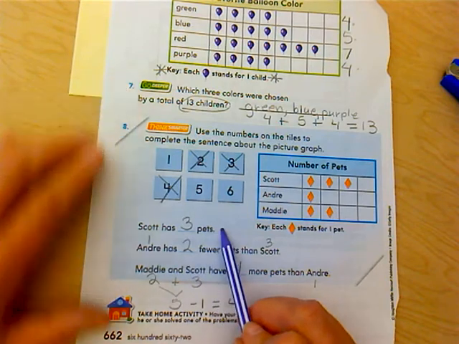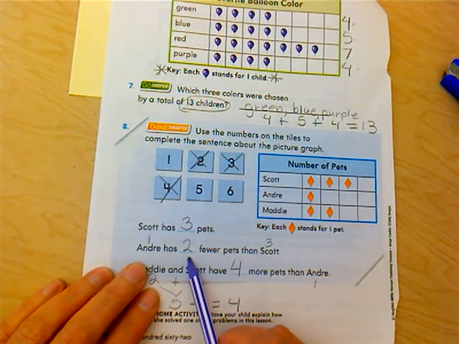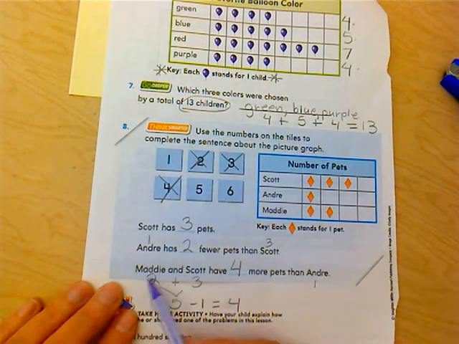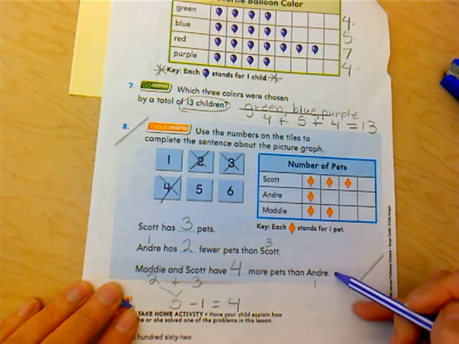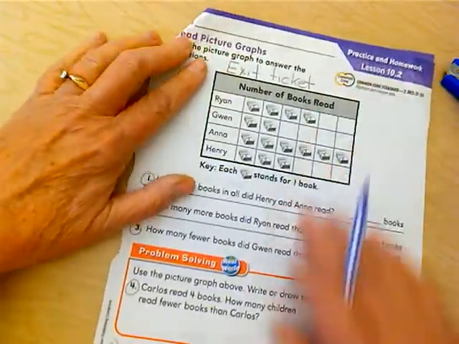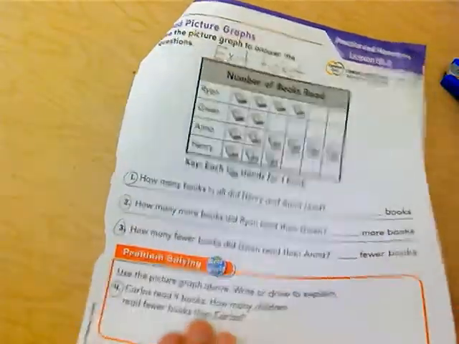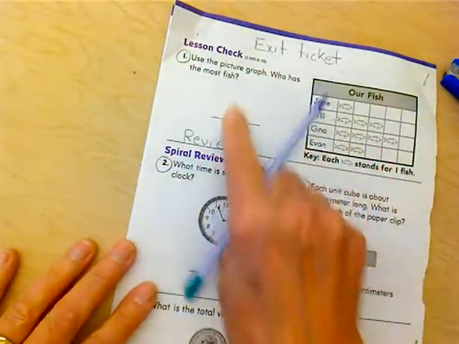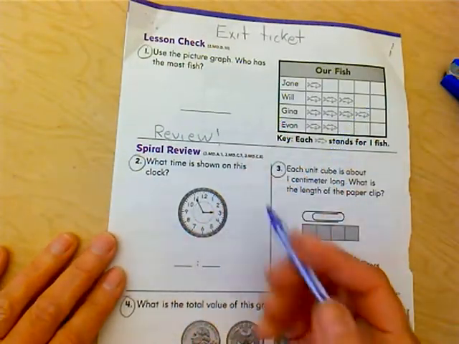Okay, now let's take a look at our next little bit down here at the bottom. Scott had 3 pets. Andre had 2 fewer pets than Scott. Maddie and Scott had 4 more pets than Andre. So now you need to get ready to do your exit ticket. So here comes your exit ticket. You need to do the exit ticket by yourself and send that to your teacher, but we are going to go over this piece also for your exit ticket.